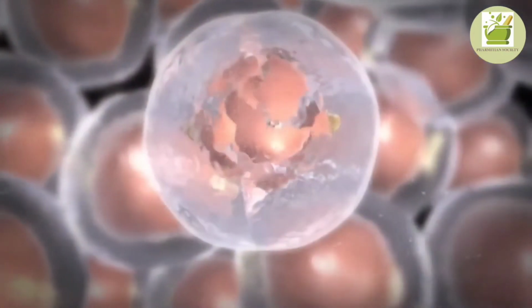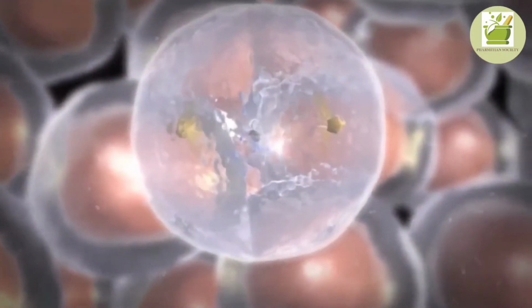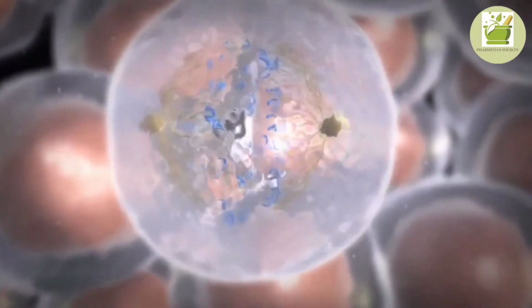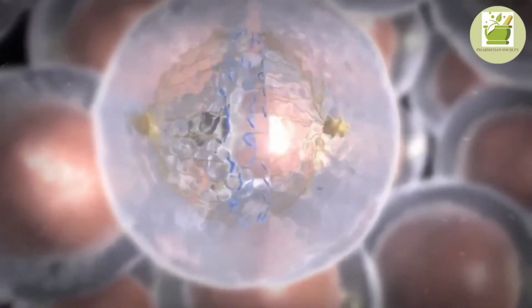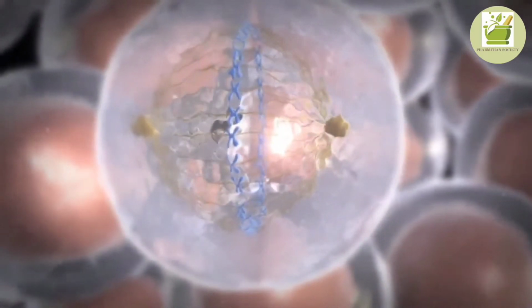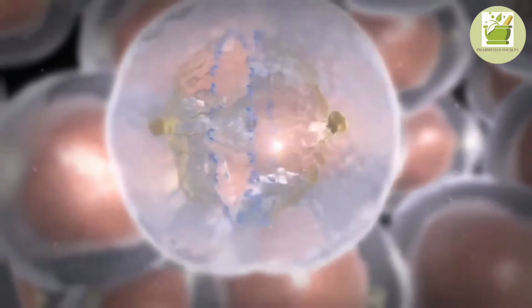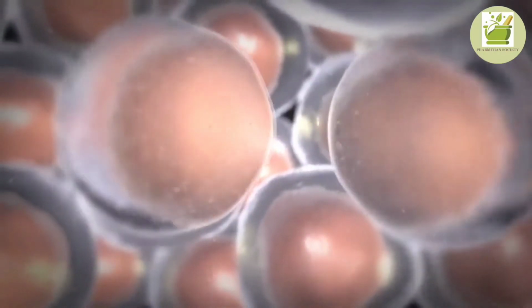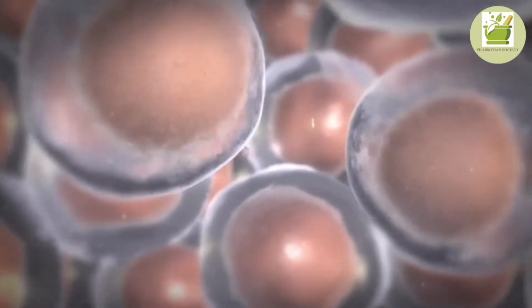When a normal cell divides, it goes through a series of steps, including a duplication of its DNA, which contains the genetic instructions used in the development and functioning of living organisms. The end result of the cell division is the formation of two identical daughter cells. Let's begin to explore how this process happens.